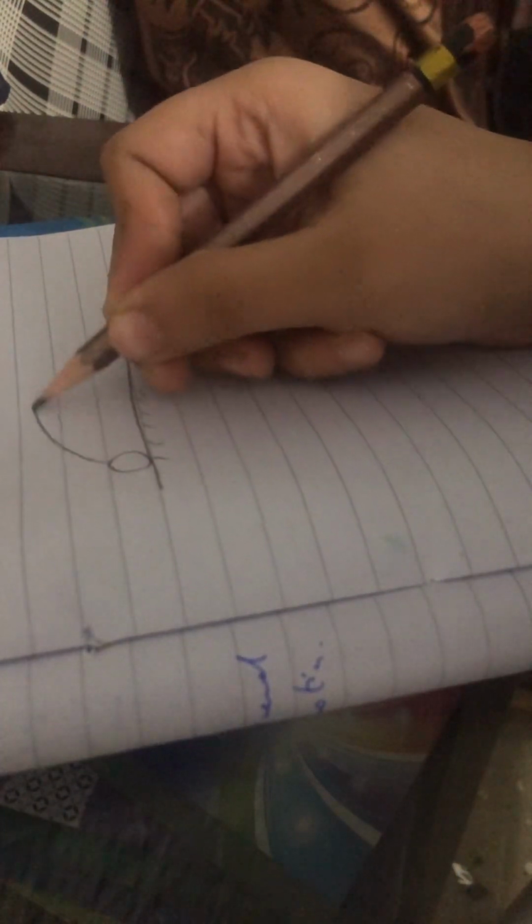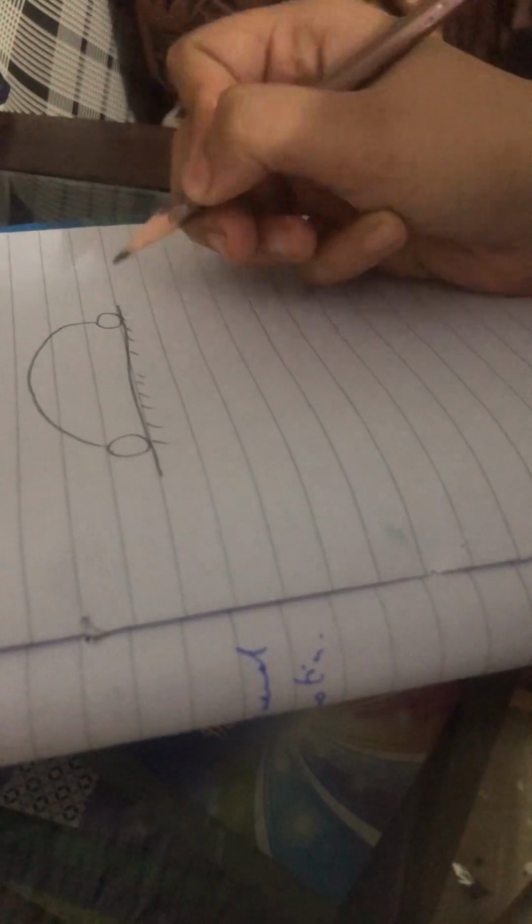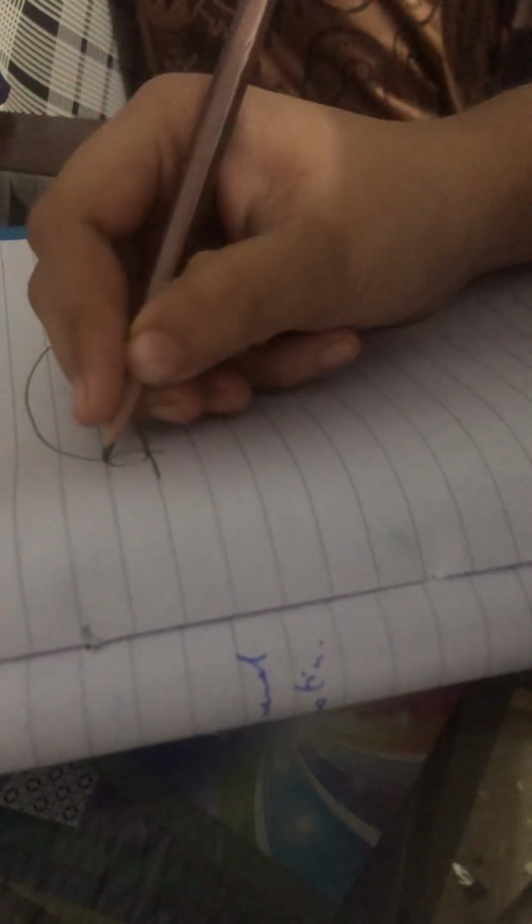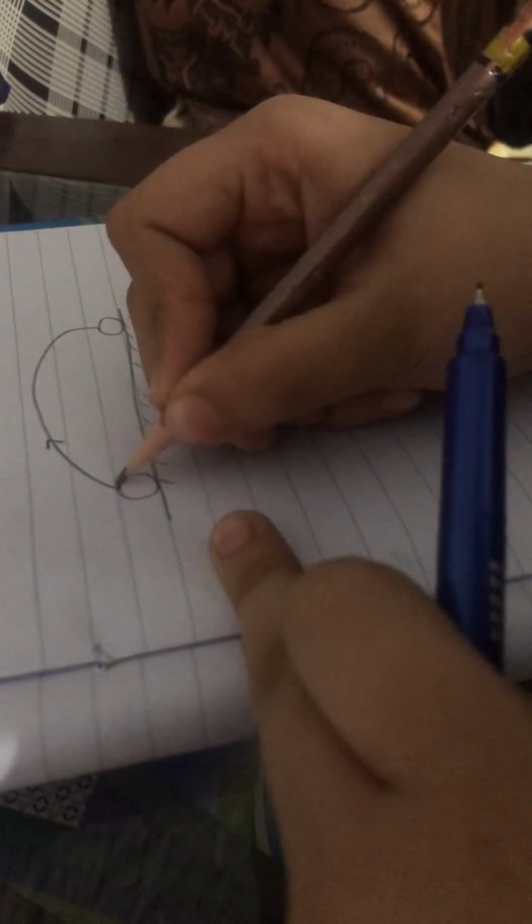After that, let's take one more example. Suppose this is a surface, and this is the same ball, which is thrown here. You can see the ball is thrown towards this, so this ball will make an angle theta like this.